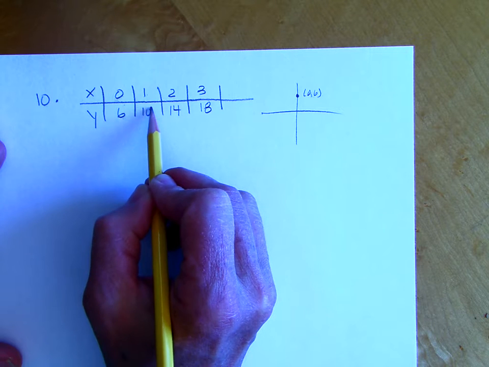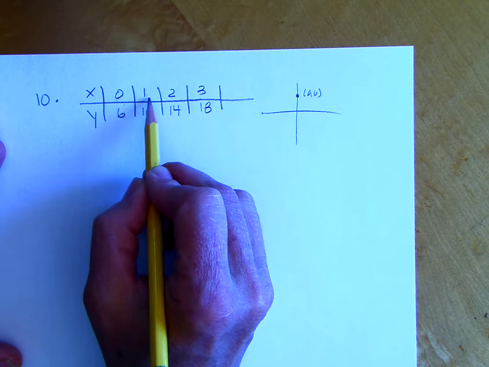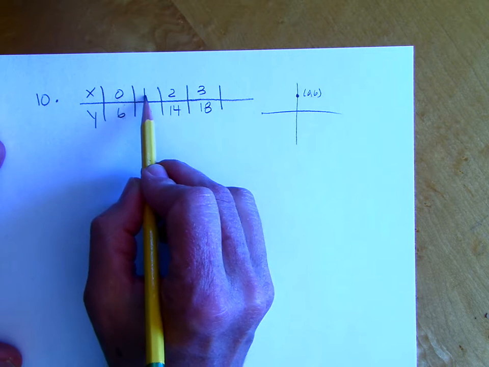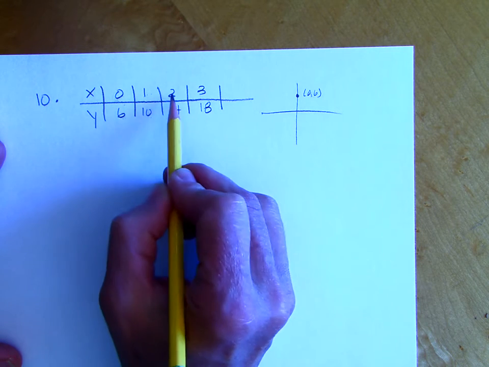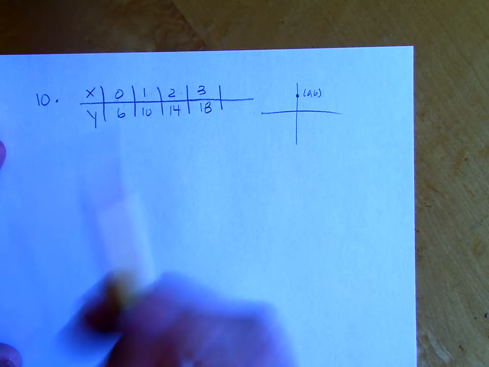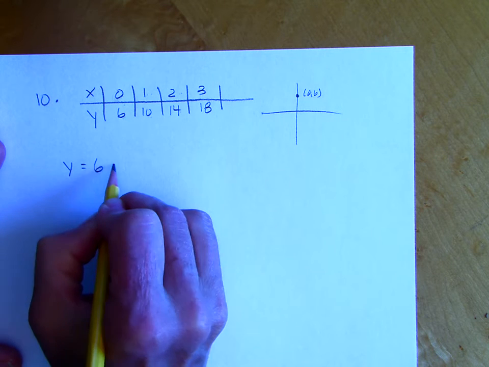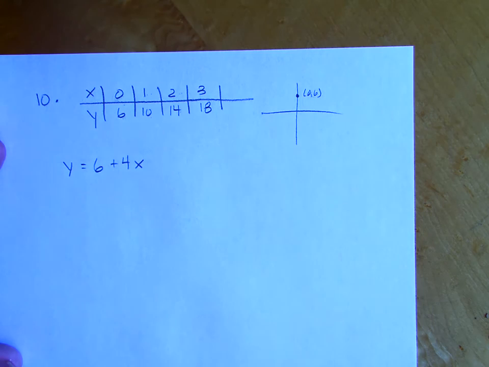So if I'm going to add 6 to get 10, I must have had 4 to start with. So 1 times 4 is 4, plus 6 is 10. 2 times 4 is 8, plus 6 is 14. That checks. So y is equal to, I started with 6, and then I had to do 4 times whatever x was.